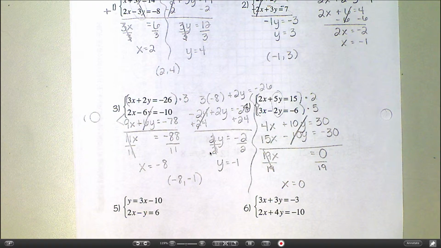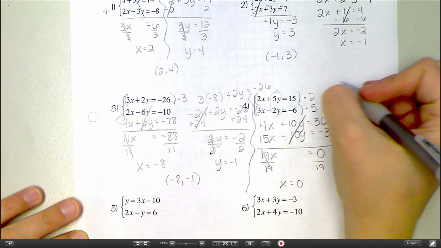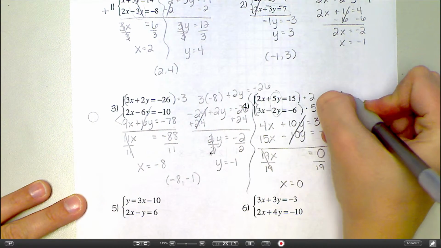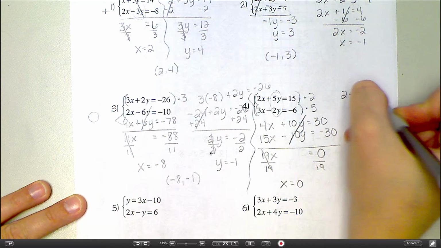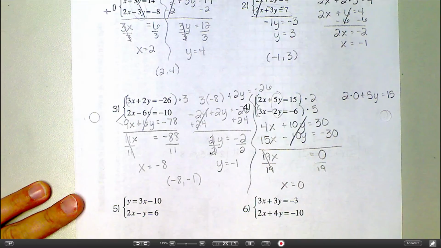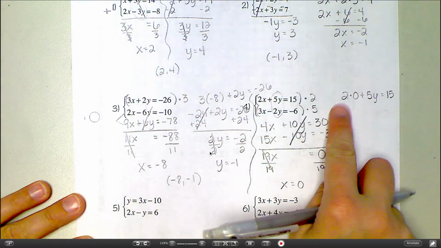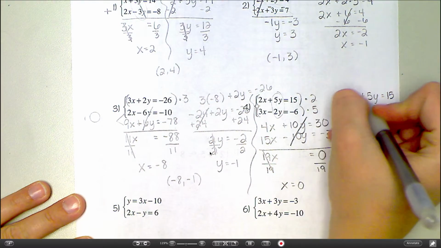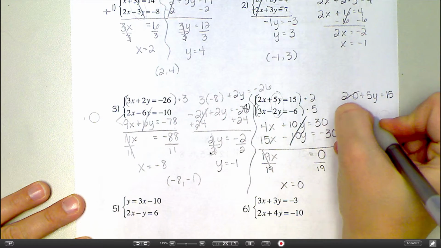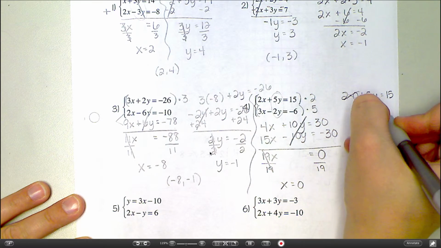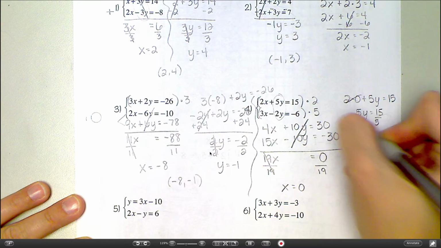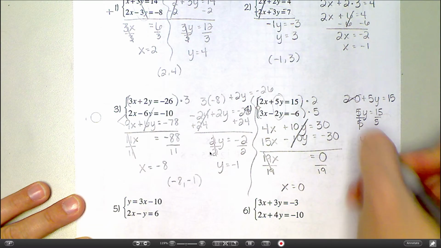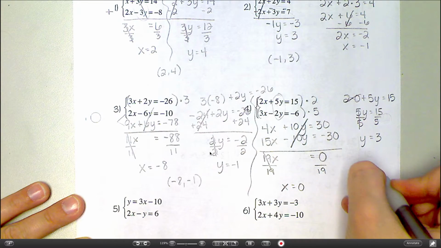I'm going to plug that 0 back in to, I guess, the top equation. So I'm going to end up with 2 times 0 plus 5y equals 15. What's nice about zeros is basically they cancel out, right? This is gone. So now I just have 5y equals 15. Divide by 5. Yep. Y equals 3. Final coordinate 0, 3.